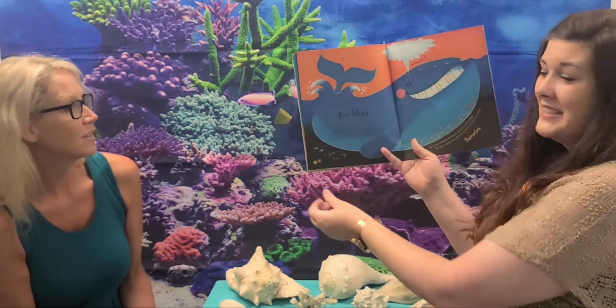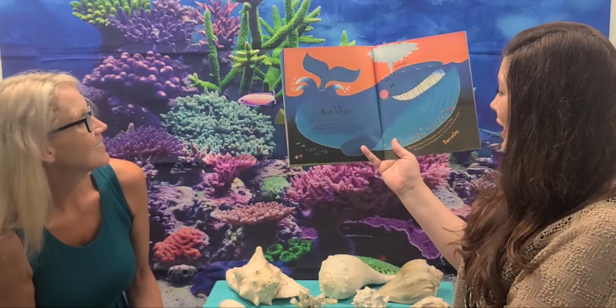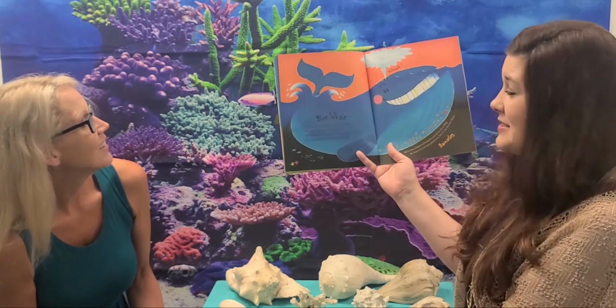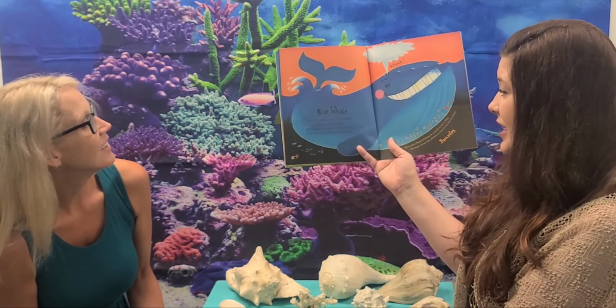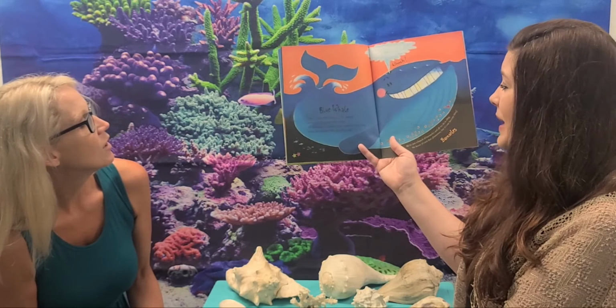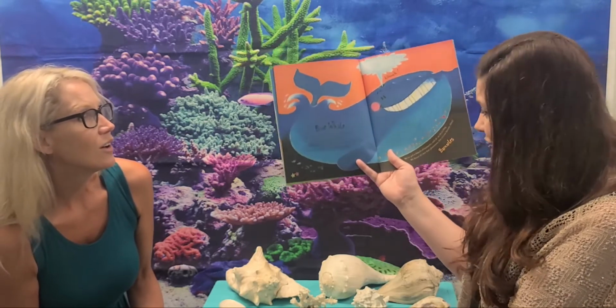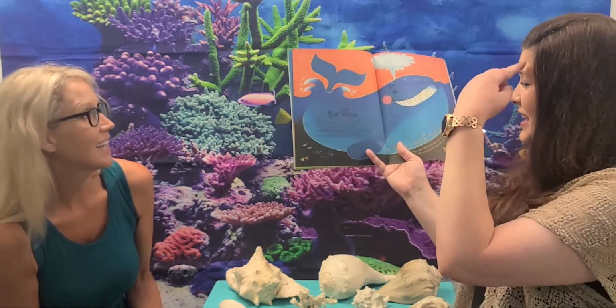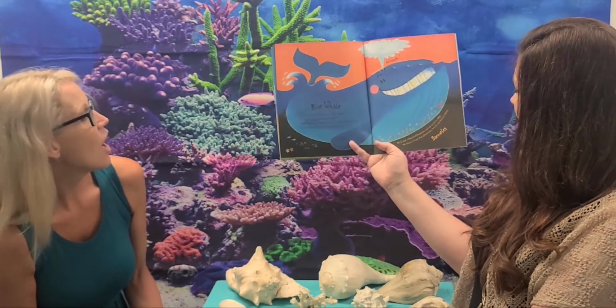Oh, look at that. The blue whale. There's no other beast on the planet as big as the giant blue whale. He measures a massive 100 feet long from his head to the tip of his tail.